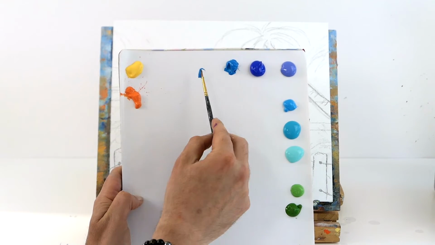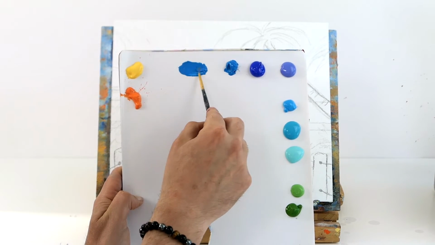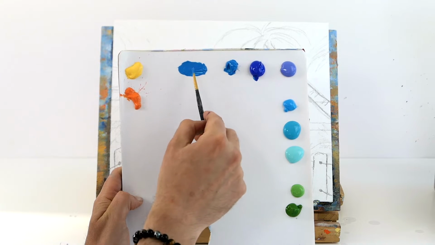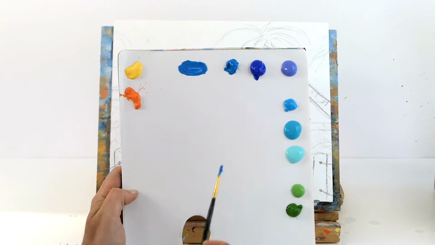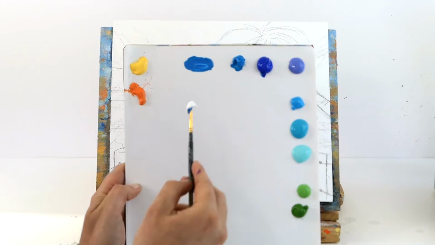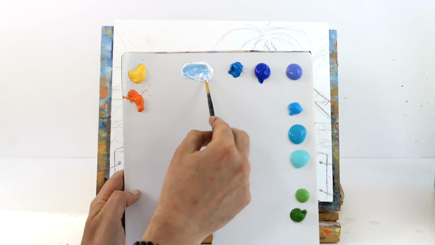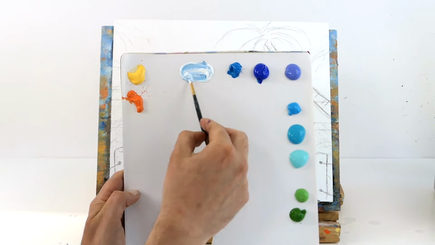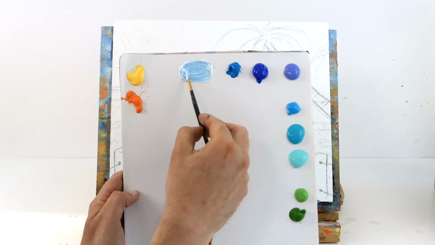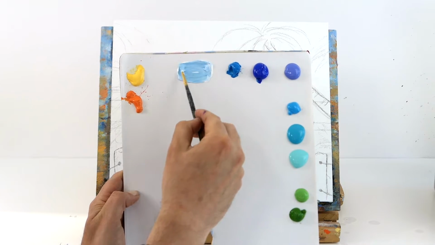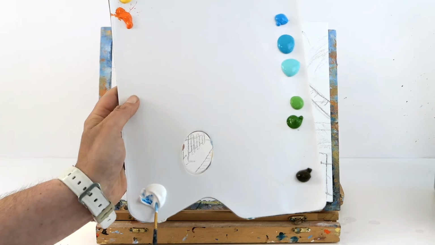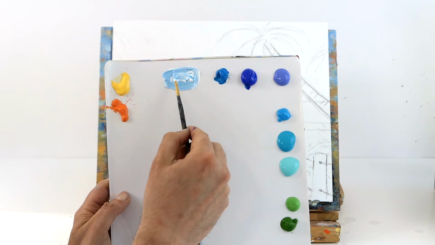So the first thing I'm going to do, I'm going to create two different blues, which you've often seen me do to create a sky colour. So the first thing is I'm going to create some cerulean blue, a tiny bit of cobalt blue and lots of white, just to make a nice pastel blue. So let's add more white.